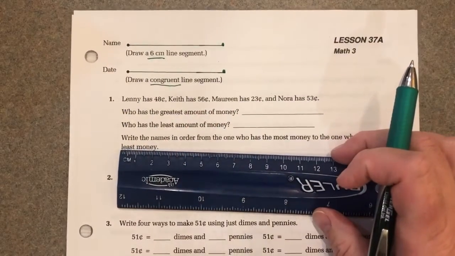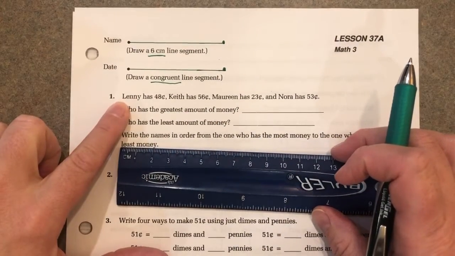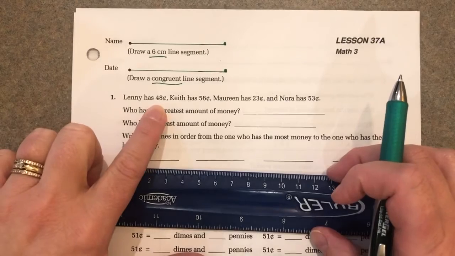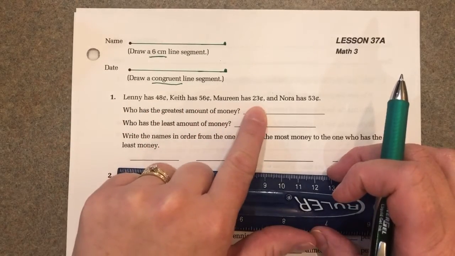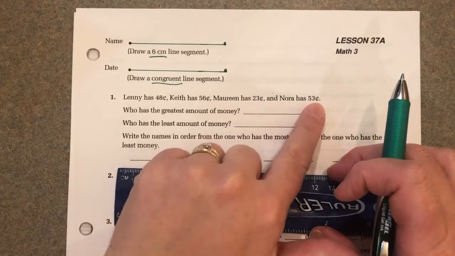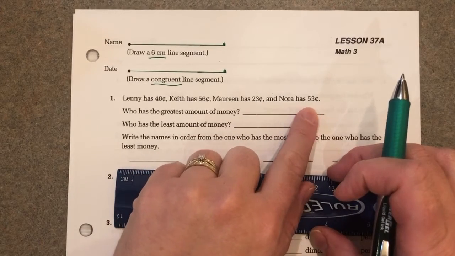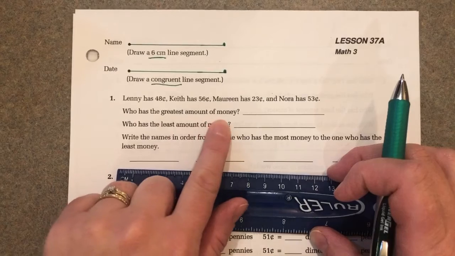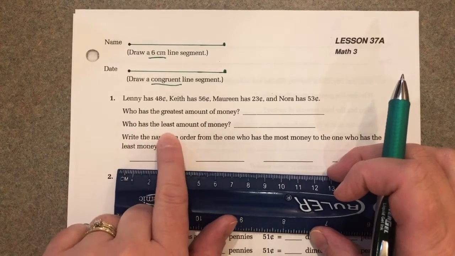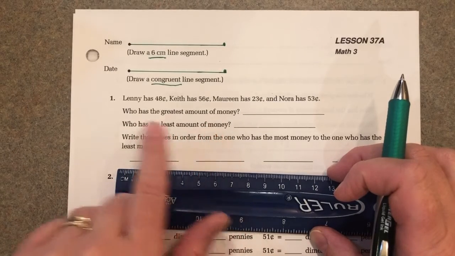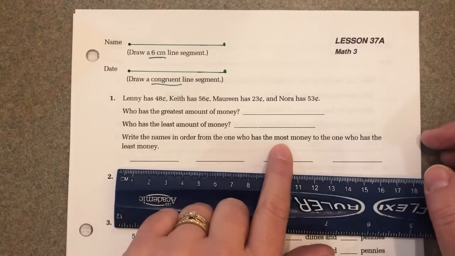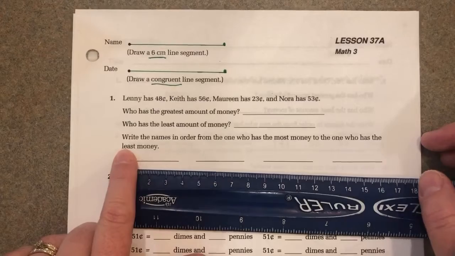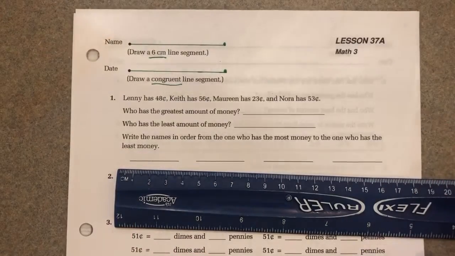Okay, name and date. Number 1, Lenny has 48 cents. Keith has 56 cents, Maureen has 23 cents, and Nora has 53 cents. Who has the greatest amount of money? Who has the least amount of money? And then we're going to put them in order from the one who has the most to the one who has the least. So let's go back and find the important parts.